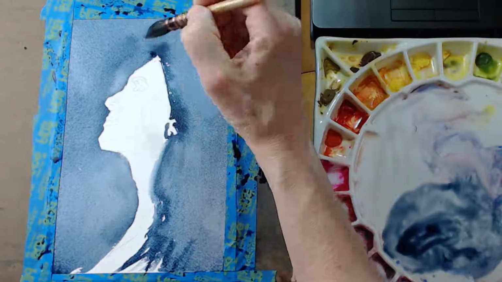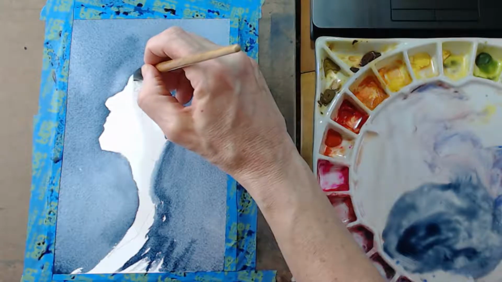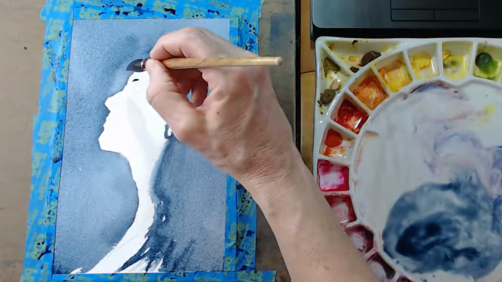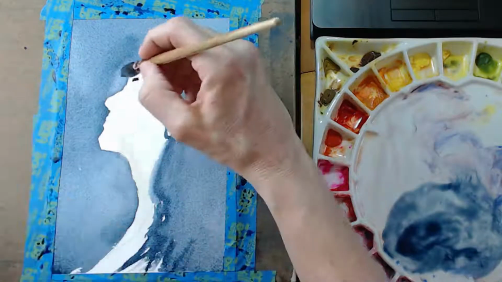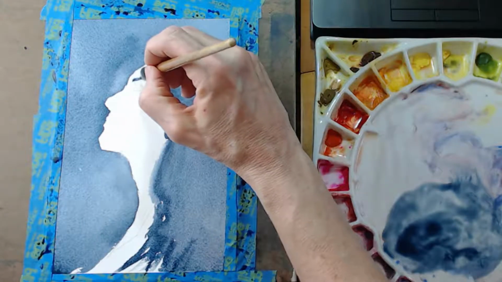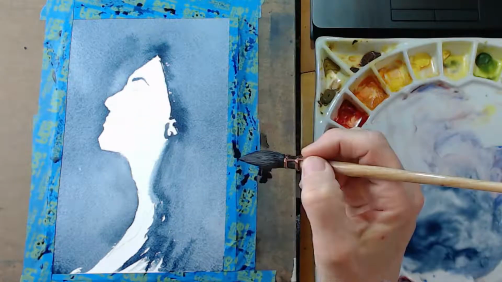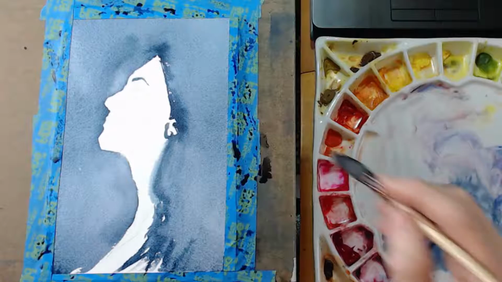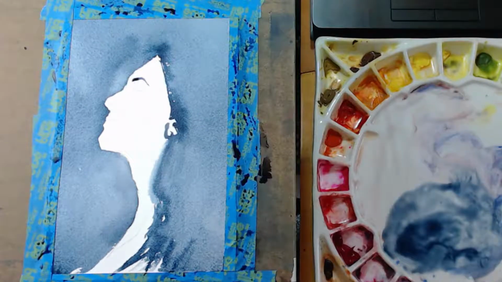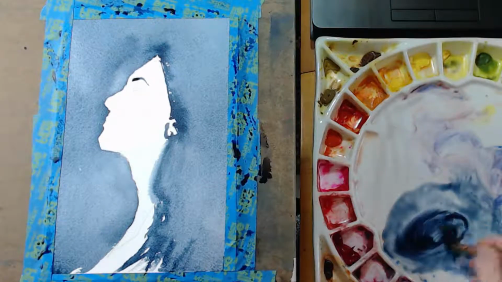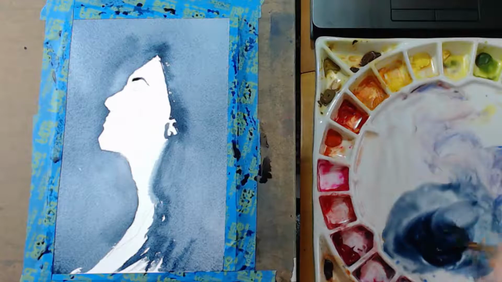And the eyebrow, front of the eyebrow quite dark, but then it blends back towards her temple, so I drop a little darker in there where it was already wet. Okay.